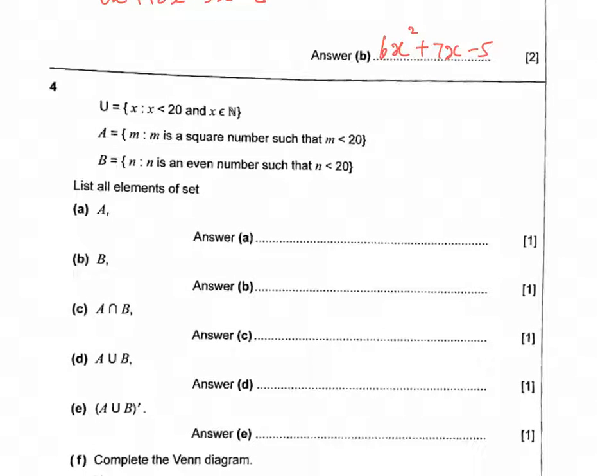Question 4, we have the universal set is given as x such that x is less than 20, and x is an element of real numbers. That means for this, and it's always good when you are given in this term, write down the numbers, like make U as numbers which are less than 20. So we have 1, 2, 3, 4, 5, 6, 7, 8, 9, 10, 11, 12, 13, 14, 15, 16, 17, 18, and 19. 20 is not included. You can see there is no 20 there.